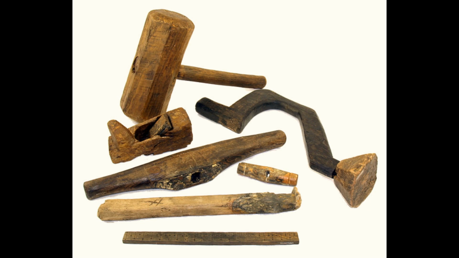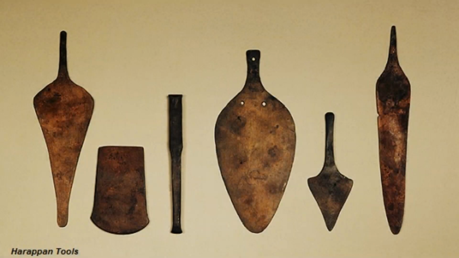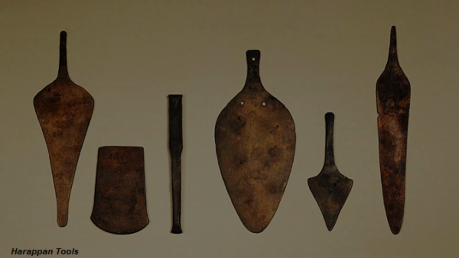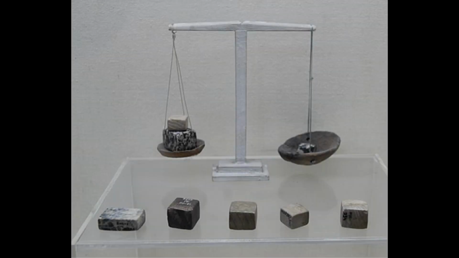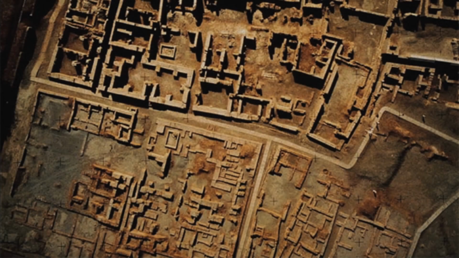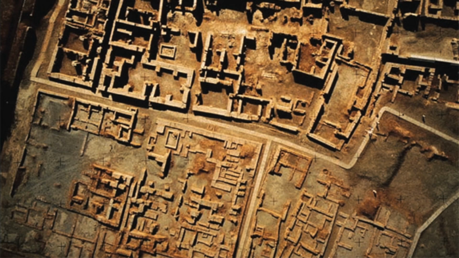Technology. The Indus River Valley civilization was remarkably advanced. The Harappans knew how to mix copper and tin to make bronze tools for agriculture. Cities established standard measurements of weight and length to make the construction of roads and buildings uniform. That allowed the Harappans to build straight roads in grid systems.